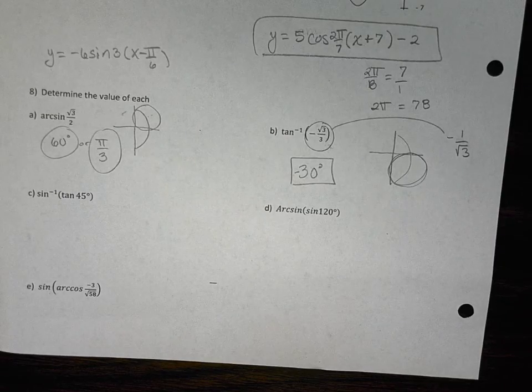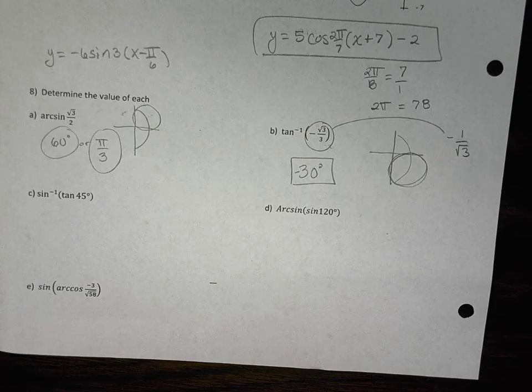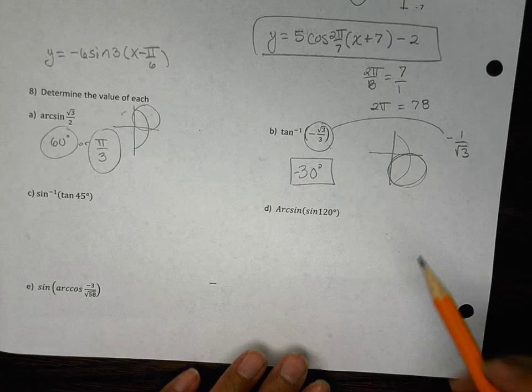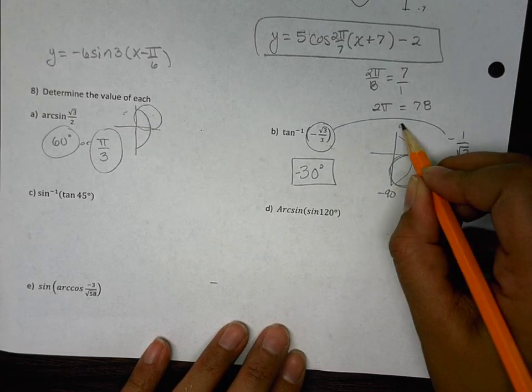Now, Leonard, was that you that said negative 30? Okay, why? Did you guys catch it? Why is it negative? Fourth quadrant. And inverse tangent is defined from negative 90 to 90. So if you're in the fourth quadrant, it's a negative angle.